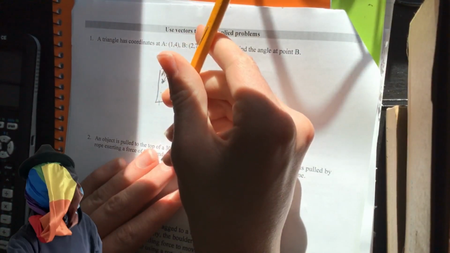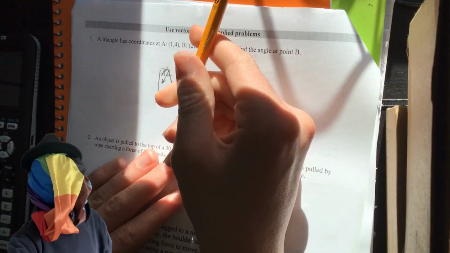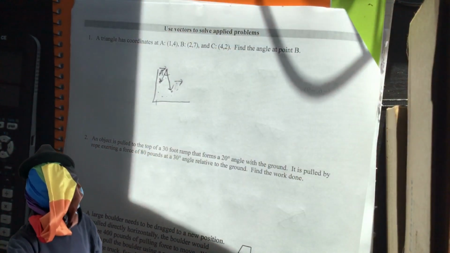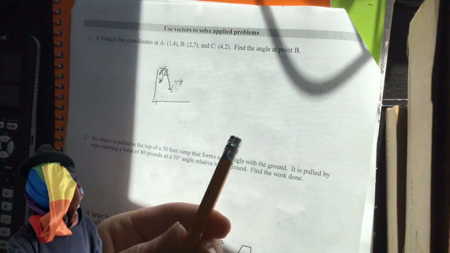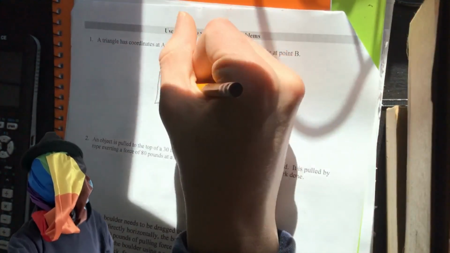I start stapling this pencil. I don't know where I got this. What? Excuse me? I don't remember where I got this, but okay.